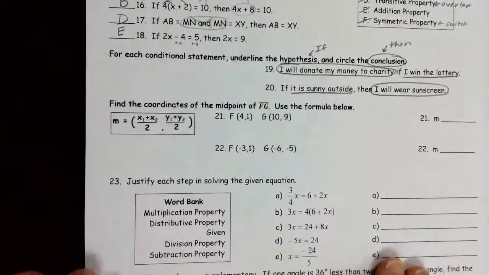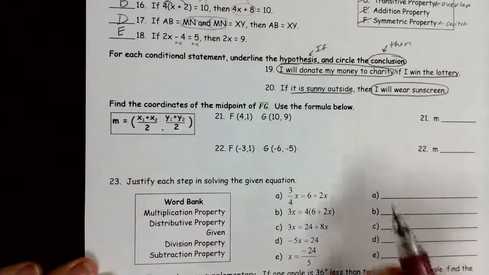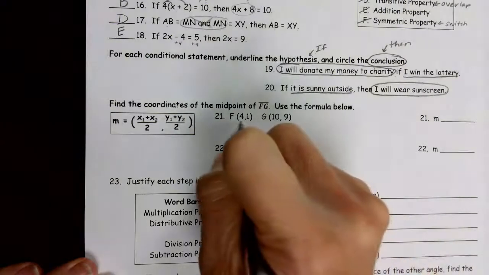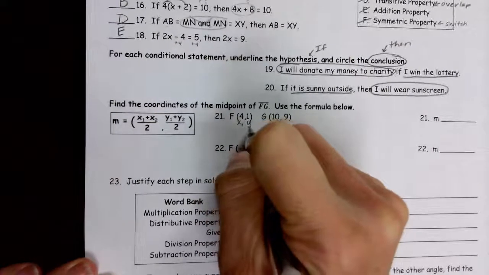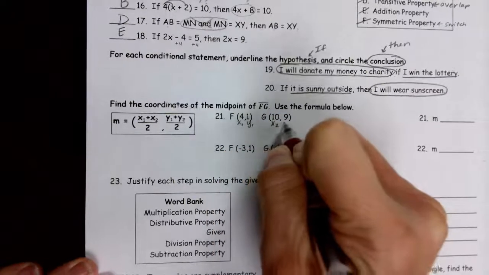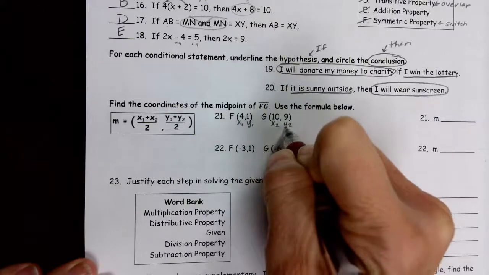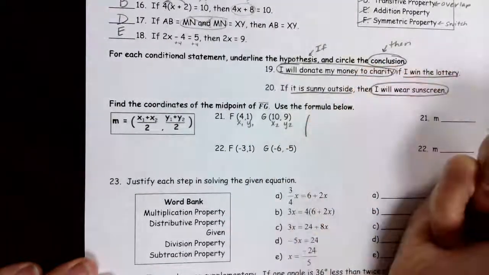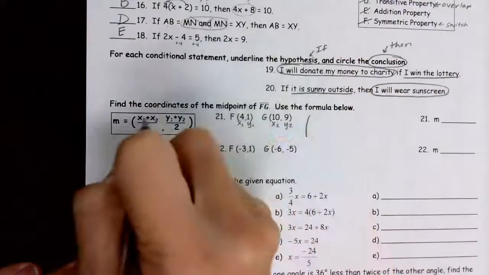Next section is going to be just a review of the midpoint formula. So it says, find the coordinates of the midpoint of segment FG. Then use the formula below. So what we do first is we label these x1, y1, first x coordinate, first y coordinate, x2, y2, second x coordinate, second y coordinate. I have students asking why we label them. Well, really all you're going to do from here is you're going to plug them in.